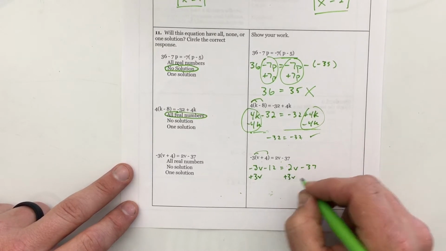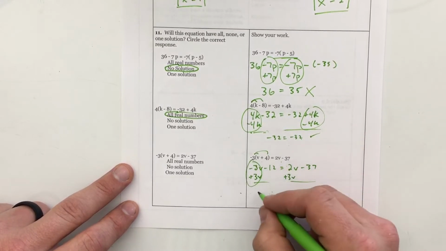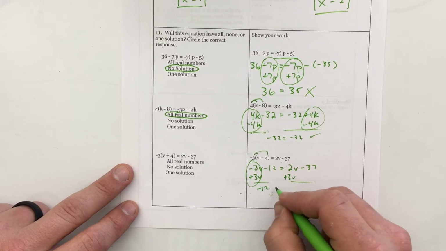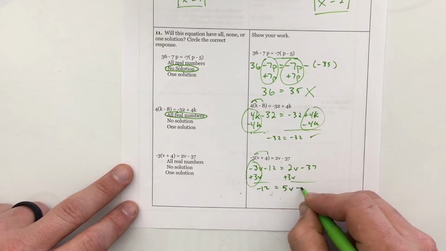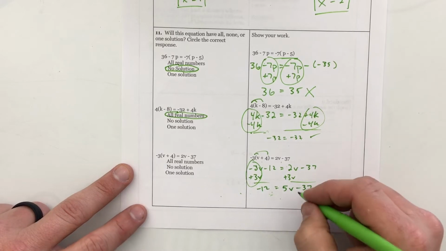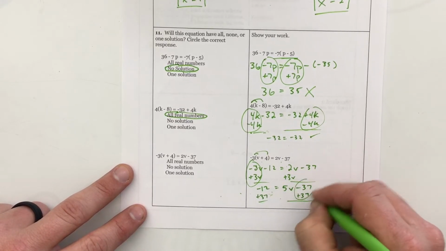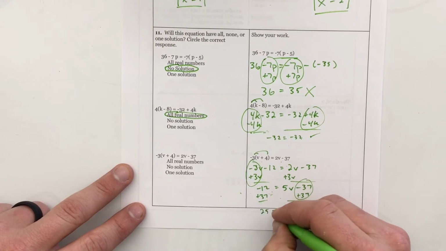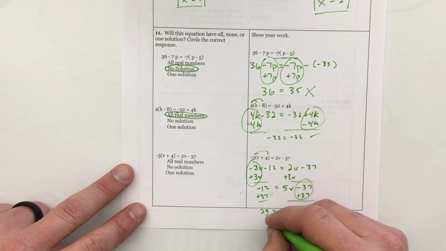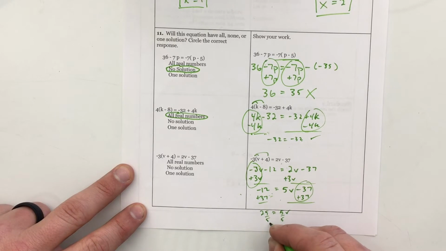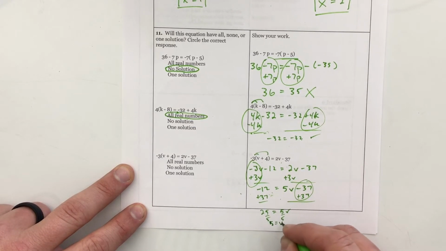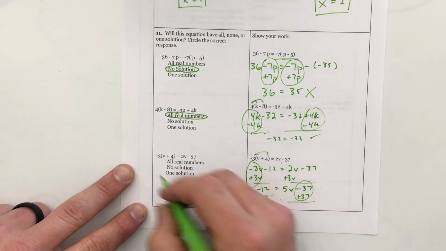Add 3v to both sides. 0, negative 12 equals 5v minus 37. Add 37 to both sides. You have 25 equals 5v. Divide by 5. We get 5 equals v. So, one solution.